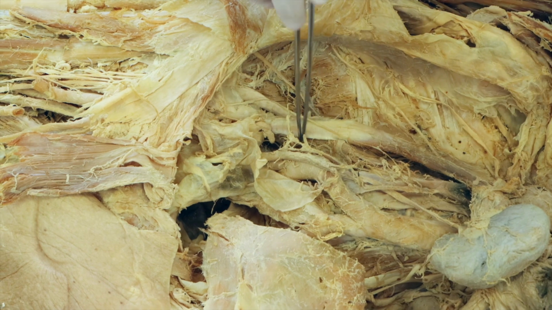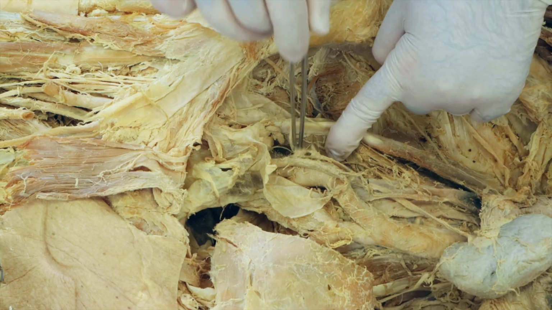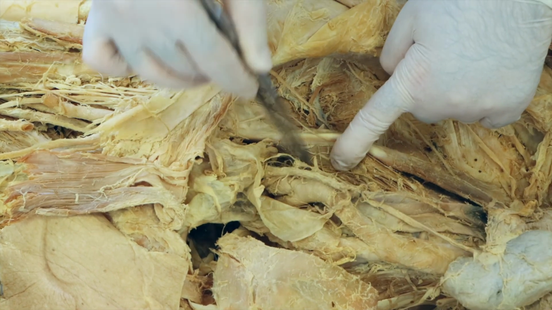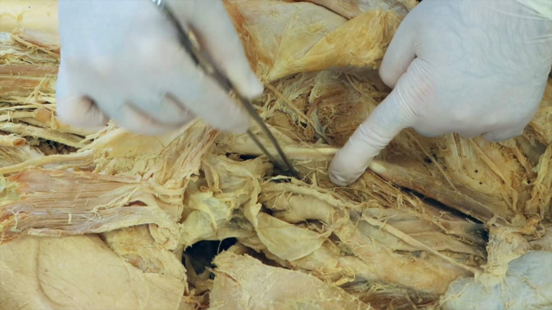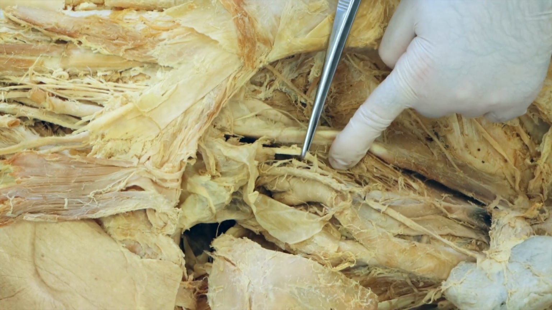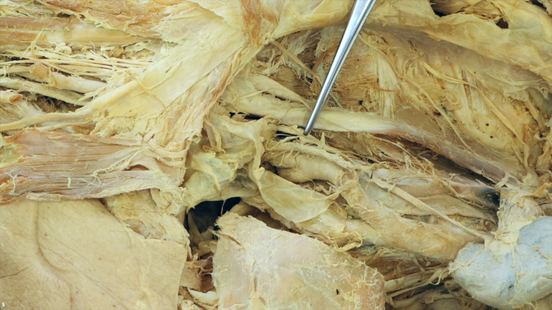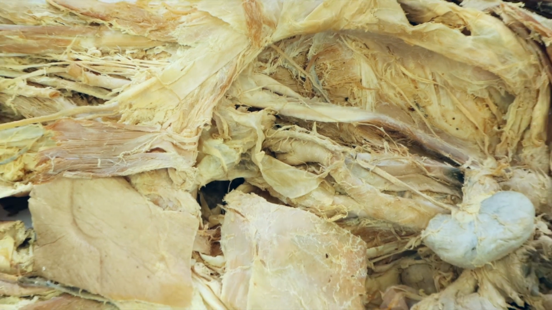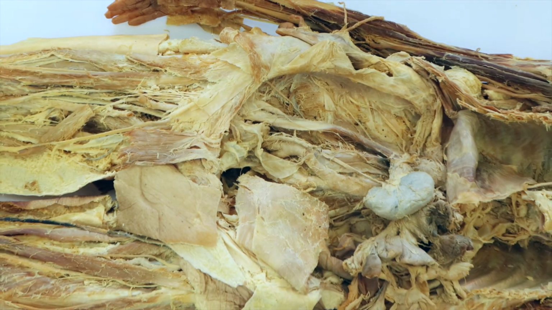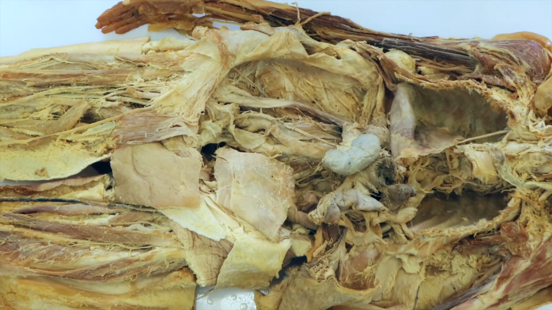And finally the obturator nerve, which is the only nerve that is medial to the psoas major. It's this nerve, the obturator nerve. So this is all about the branches of the lumbar plexus.